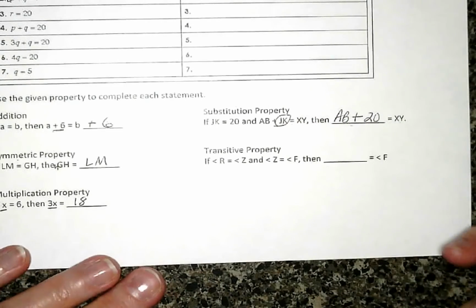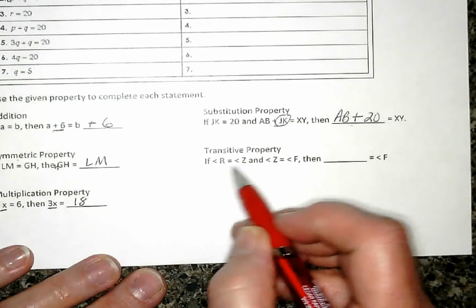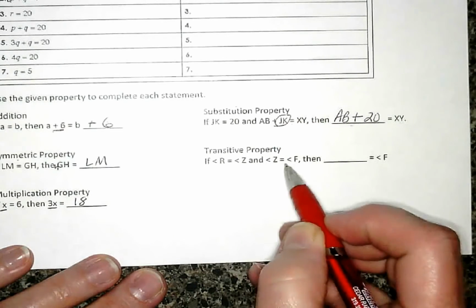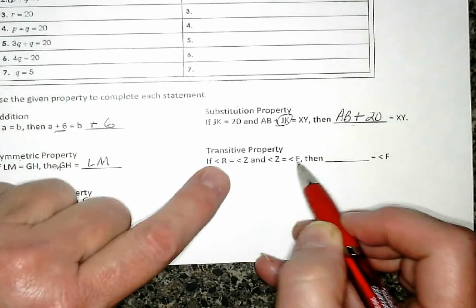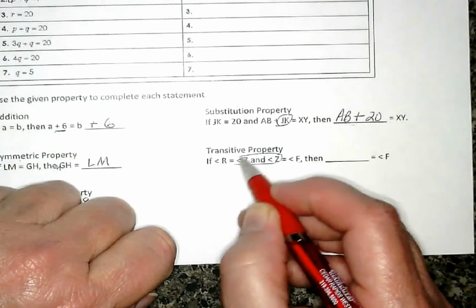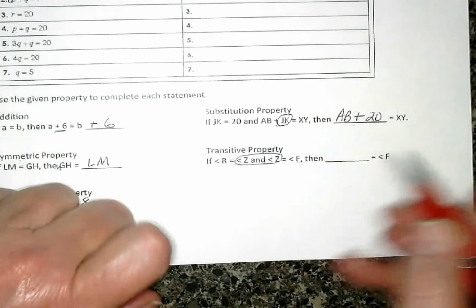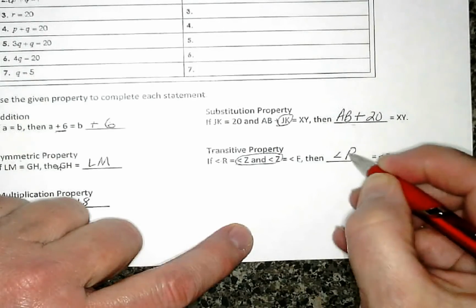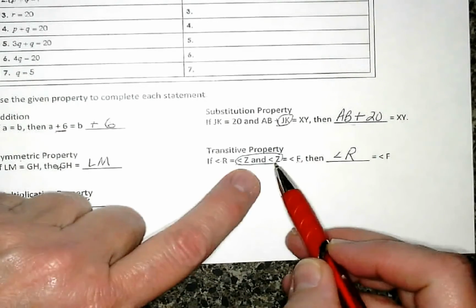And then our last one, transitive, if R equals Z and Z equals F. So both R and F equal the same thing. Sometimes this would be like the bridge to go from R to F. So then I will know, since they both equal the same thing, then they equal each other.